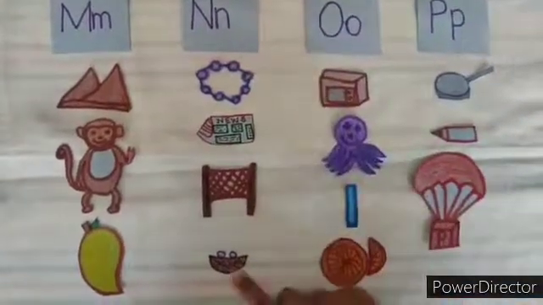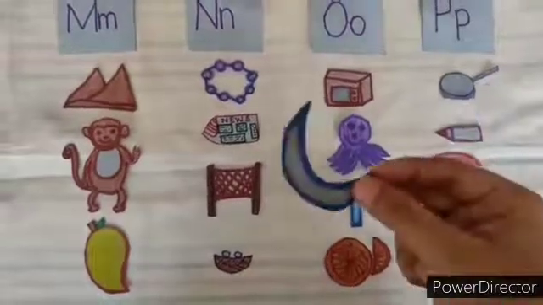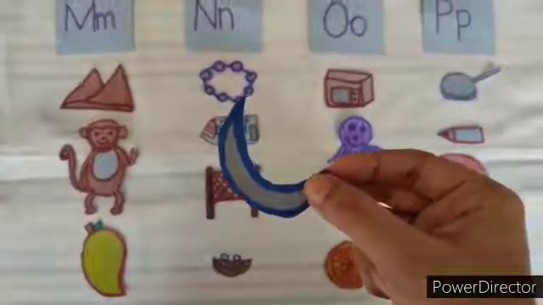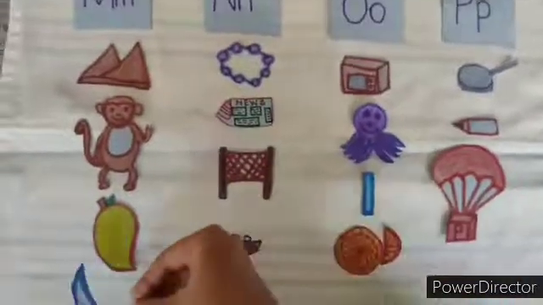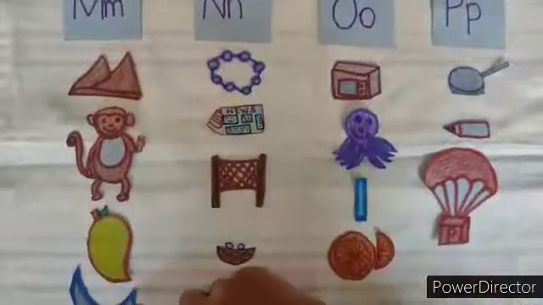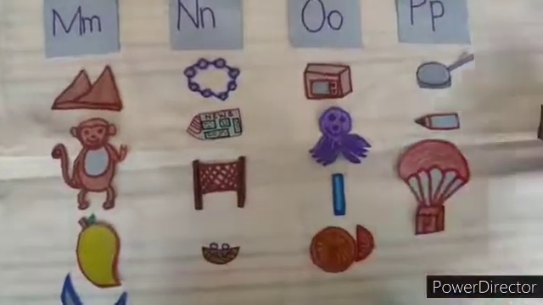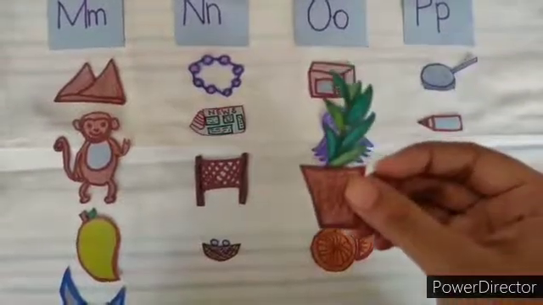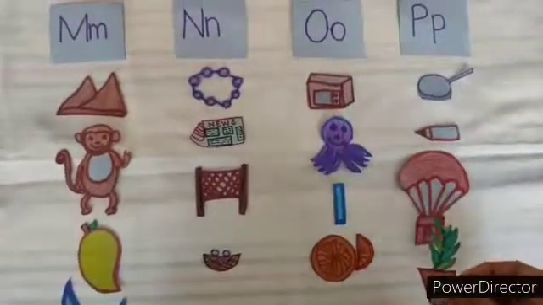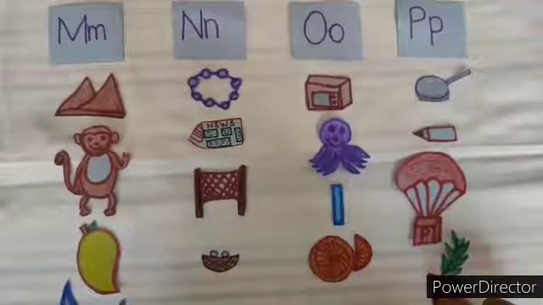N for nest. Moon. M for moon. Plant. P for plant.